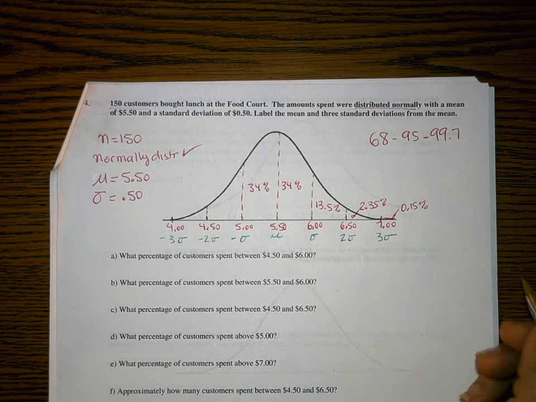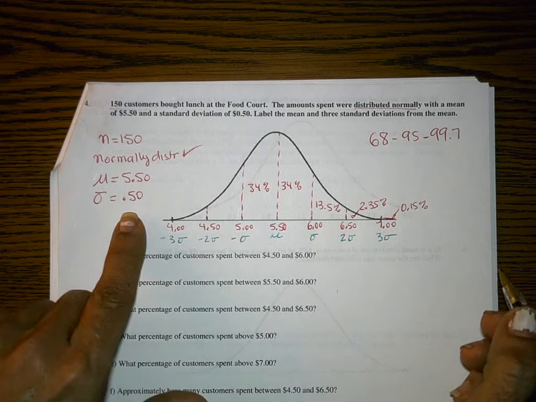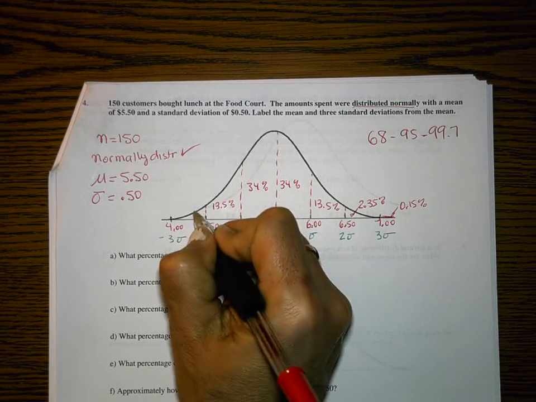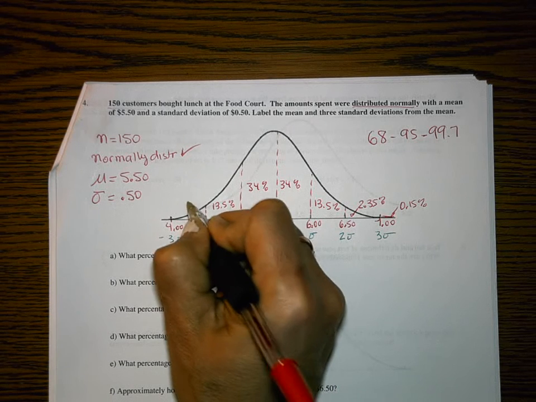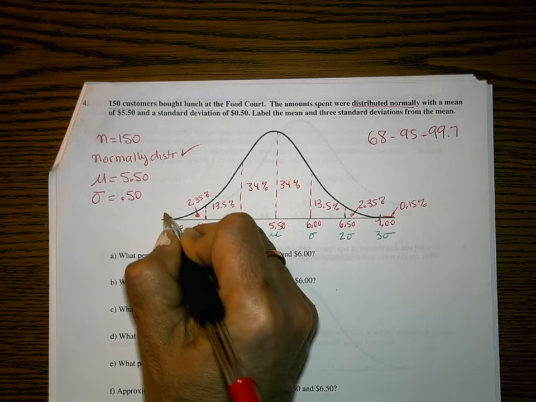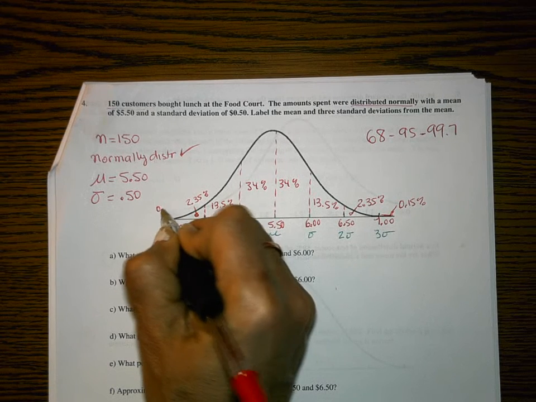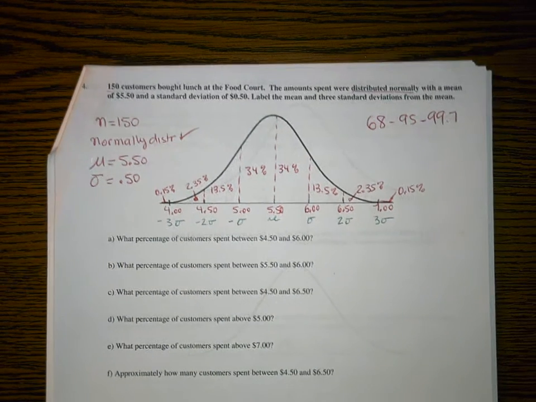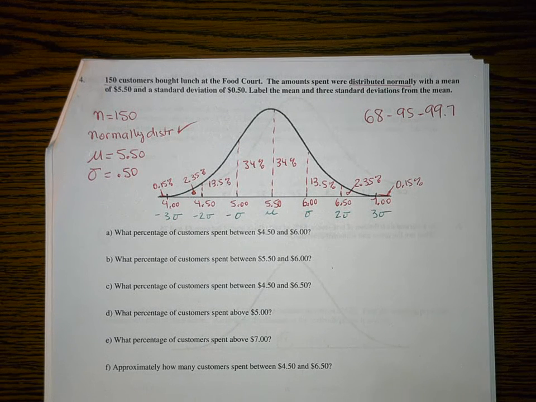You can repeat exactly the same thing here on the left, 13.5%. On the outside right here is 2.35%, and this little tiny amount here is 0.15%. So I have all the values in front of me, everything is perfect. I can answer any of these questions.